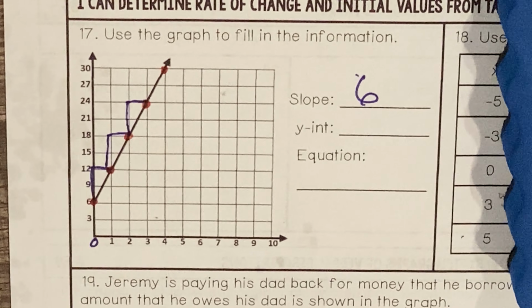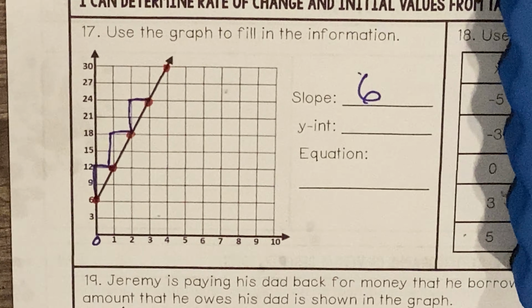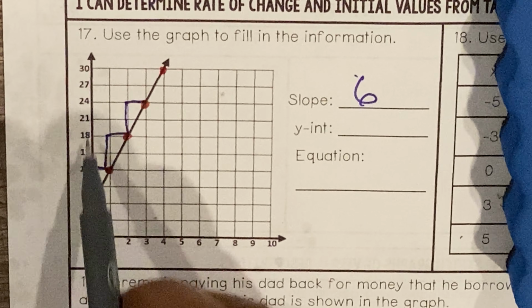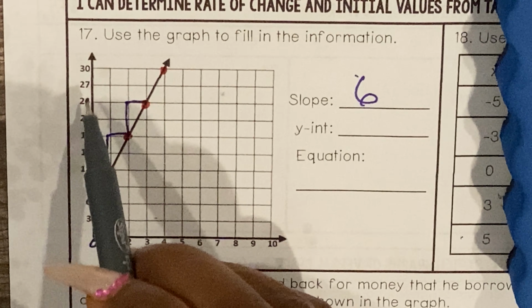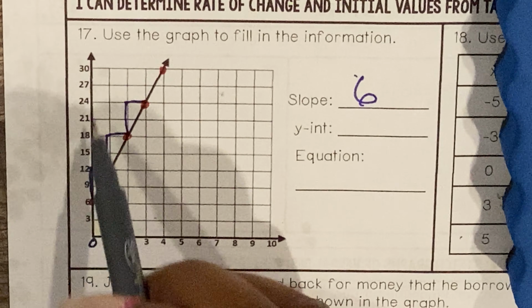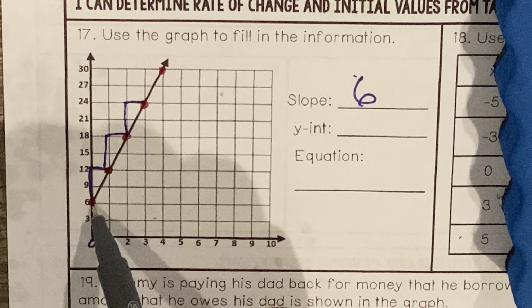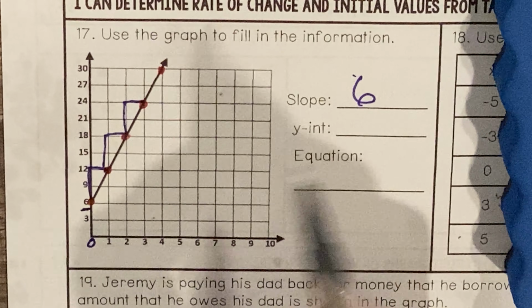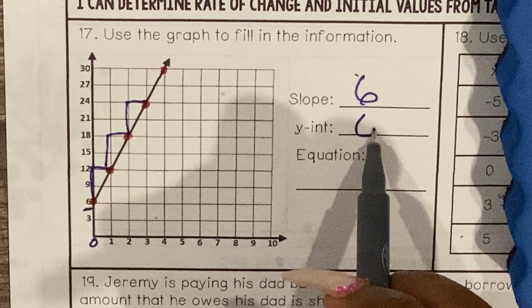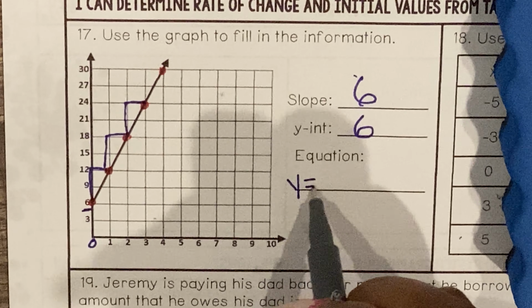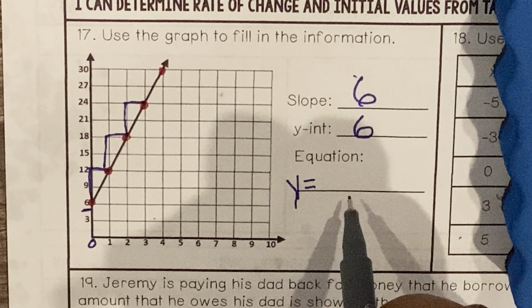What is my y-intercept? Well, any time you have a point on this line here, when my x is 0, what is my y? Let's see. My y is at 6. So my y-intercept is 6. So what does my equation look like? y equals mx plus b.